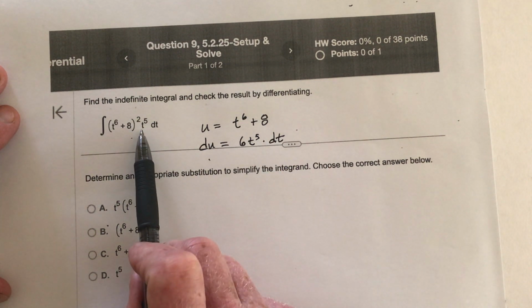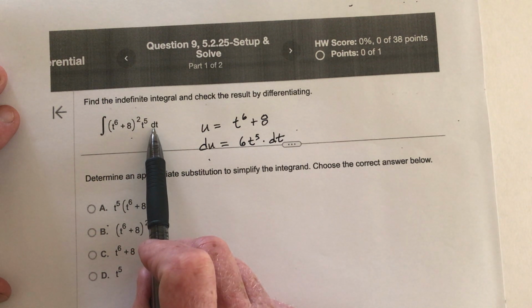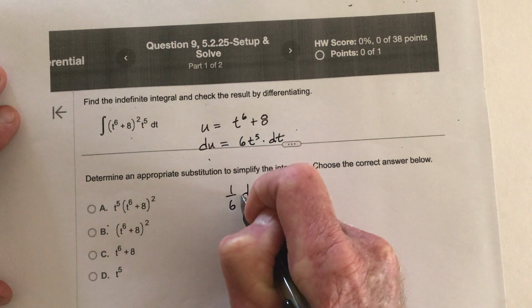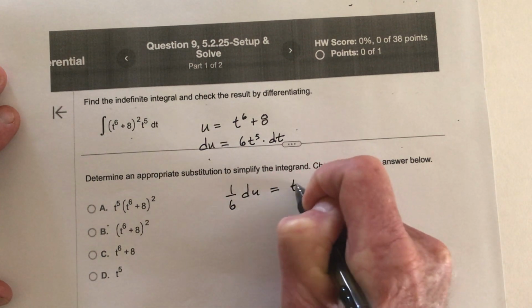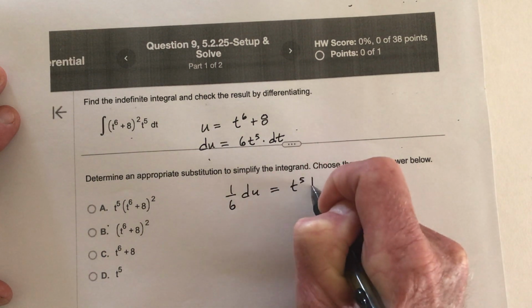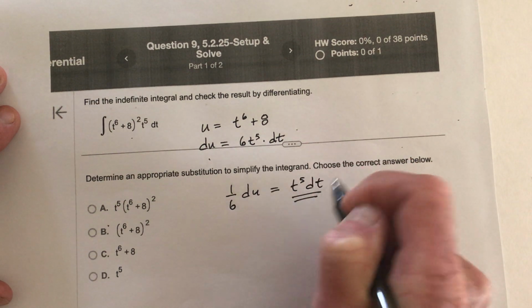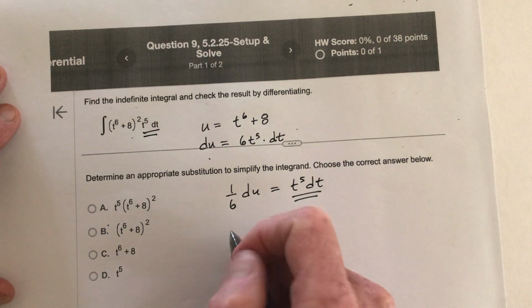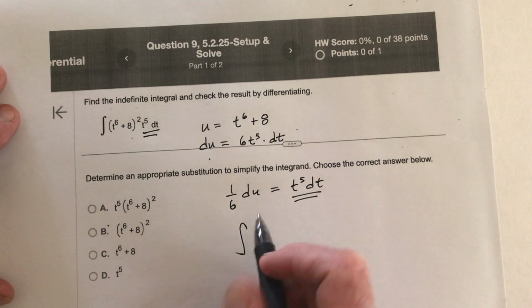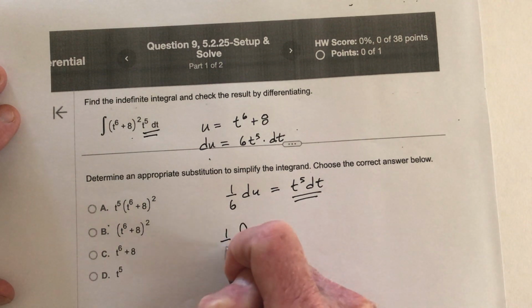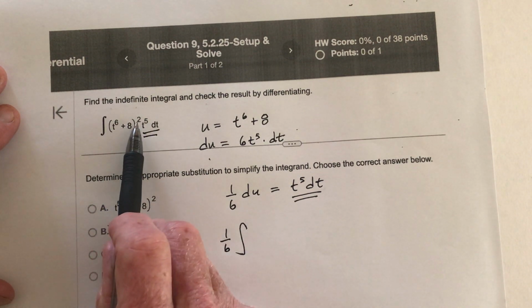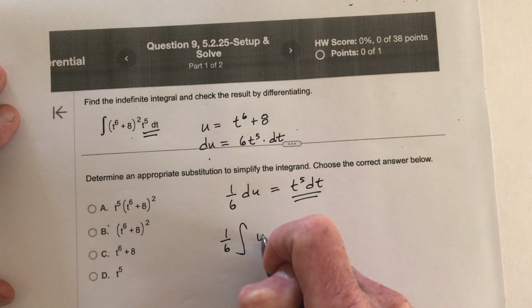And then this one, it has t to the fifth dt, but it doesn't have a 6. So I would need to multiply both sides by 1/6. And now this matches this perfectly. And when you do the integral, this 1/6, you could factor it out. And then this would be u raised to the second power, so u squared.